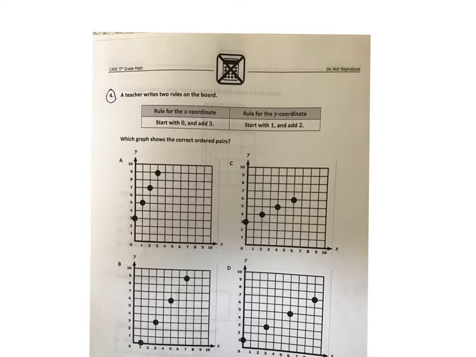And what I want us to talk about first is setting up a function table, or a T-chart as we called it. I told you last time that when you have a problem that starts with a rule for X and a rule for Y, the first thing I want you to do is set up a chart. I think that's where a lot of us miss this problem, because we didn't set our charts up. This was a very easy problem. It was just how do you plot these points, but we didn't catch what they wanted us to plot.